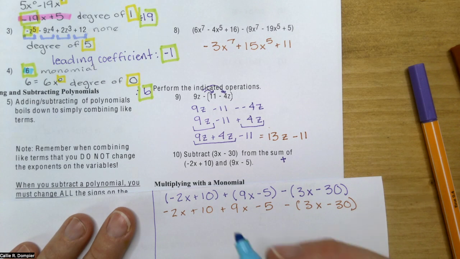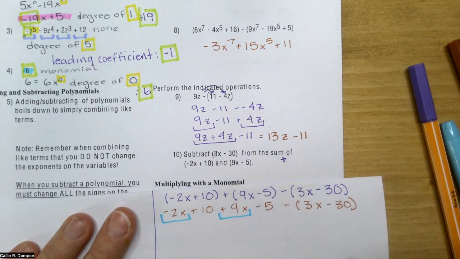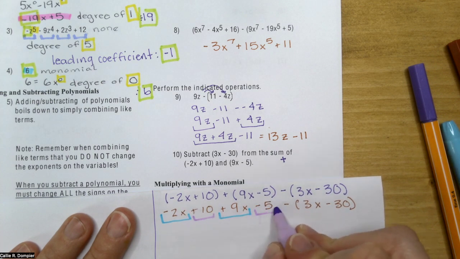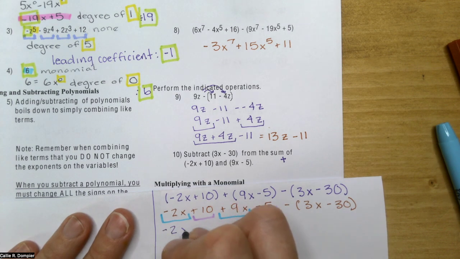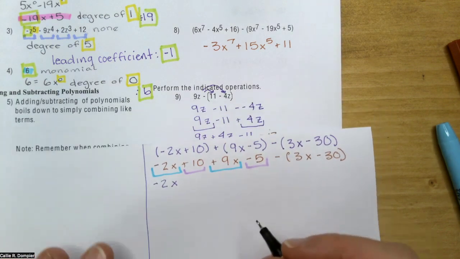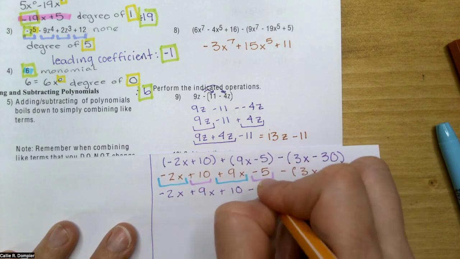I see that negative 2x would be combined with 9x, and that 10 would be combined with negative 5. So that would become negative 2x plus 9x plus 10 minus 5.